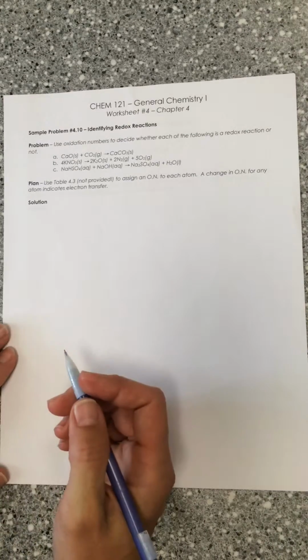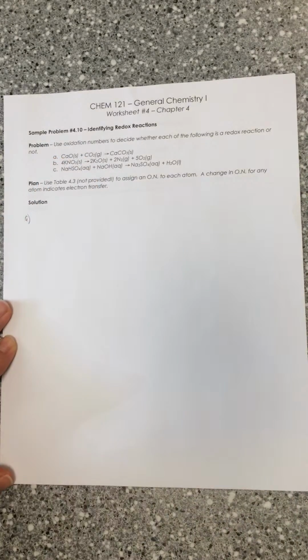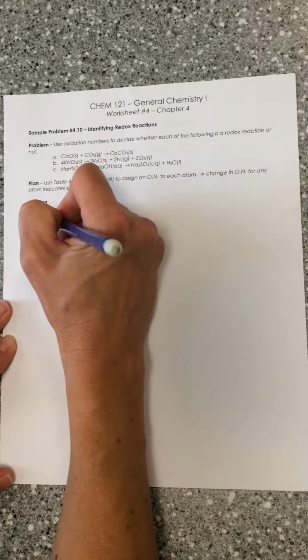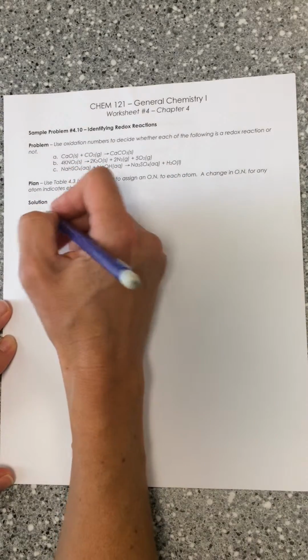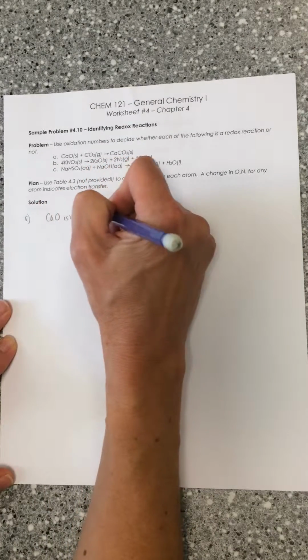So sample problem 4.10 actually uses the assignment of oxidation numbers to determine whether a redox reaction is happening. I'm going to go through these problems, and as I'm assigning oxidation numbers, if you feel like that's going really fast, go back and review sample problem 4.9, which had to do with assigning oxidation numbers to elements. Okay, first problem here, calcium oxide. I'm going to rewrite these problems down here so I have enough space to use my above and below method for assigning oxidation numbers.